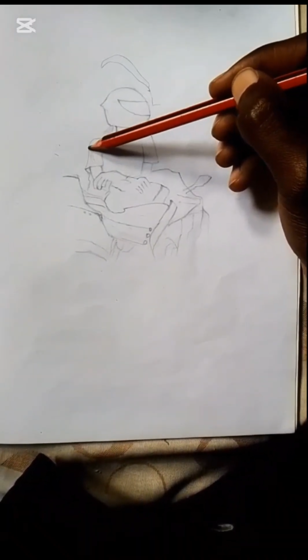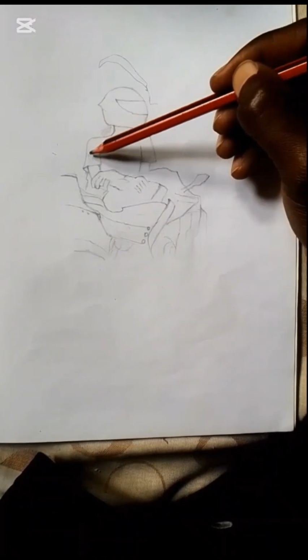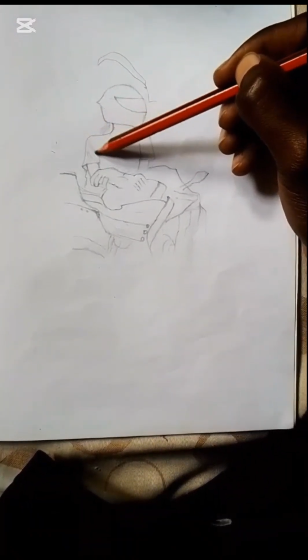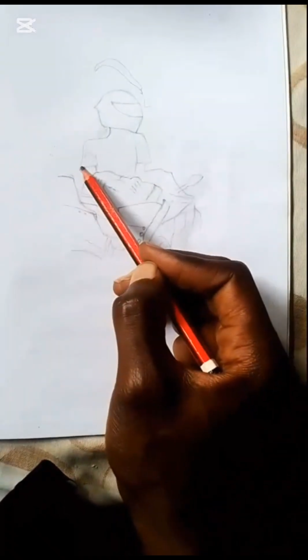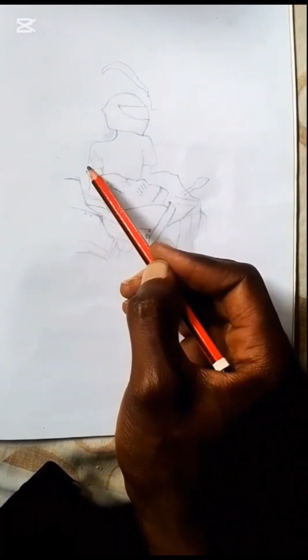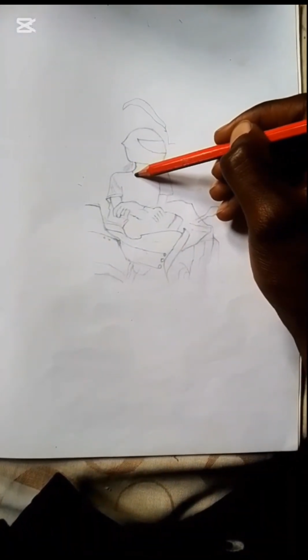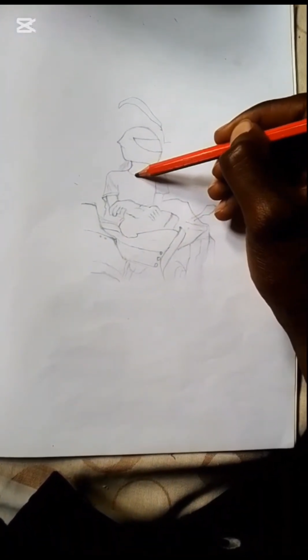Let's take, for example, this piece that I've taken from some photograph that I had, and let's see how perfectly the final piece that I want to make out of it turns out.